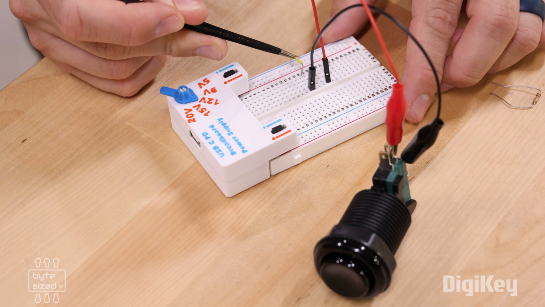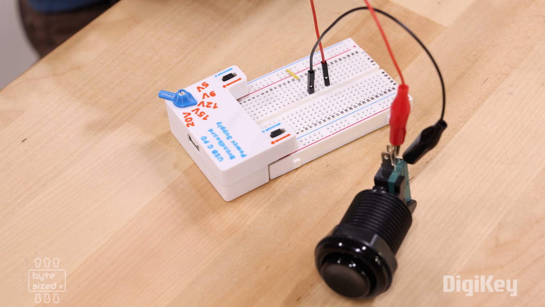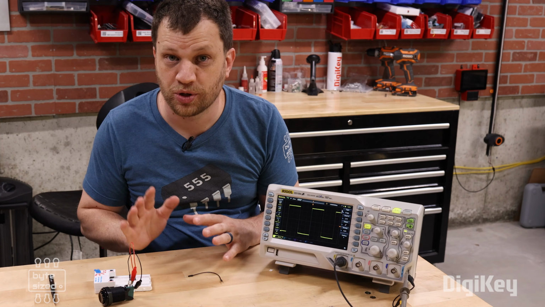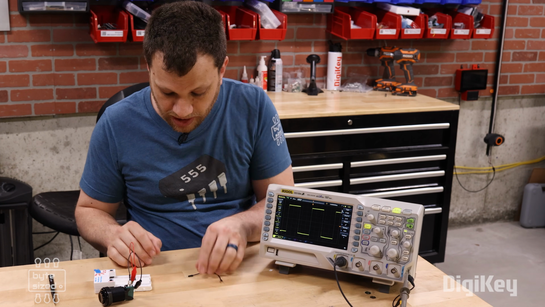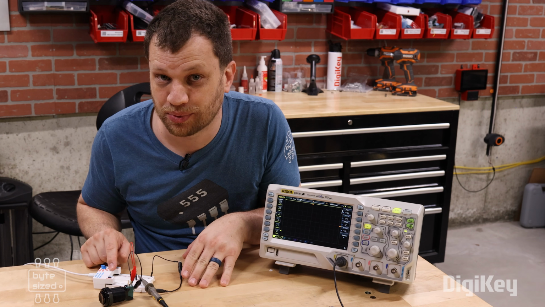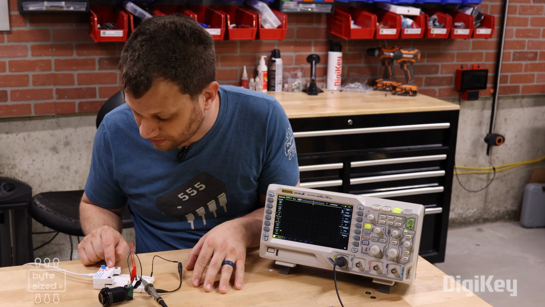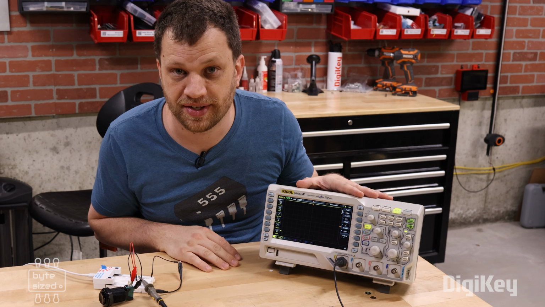I'm going to connect one end to ground, and the other end I'm going to pull up to 12 volts using a 10K resistor. Now that I've got the push button connected to the breadboard, let's measure it using the oscilloscope. I've connected my USB-C breadboard power supply that I built in a previous video, and I've set it to 12 volts. So let's see if we can see that on the oscilloscope.